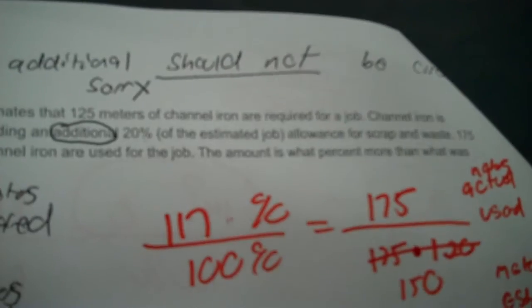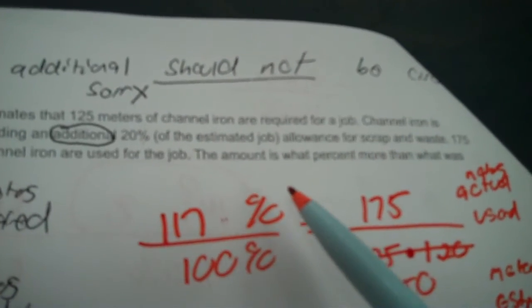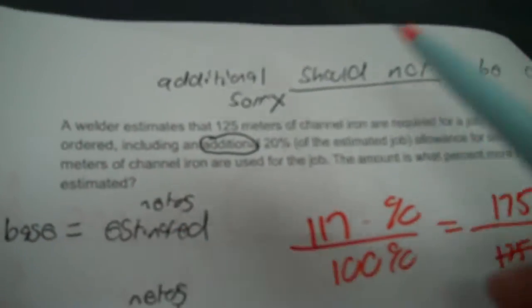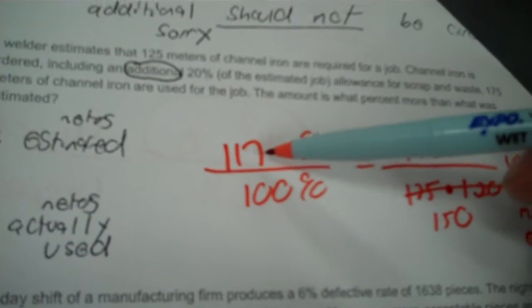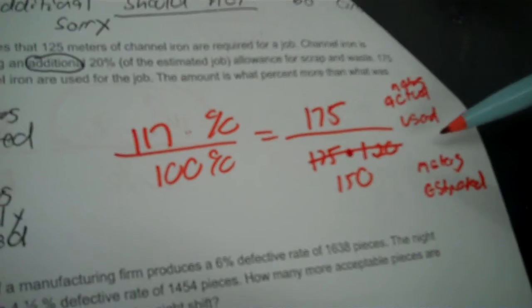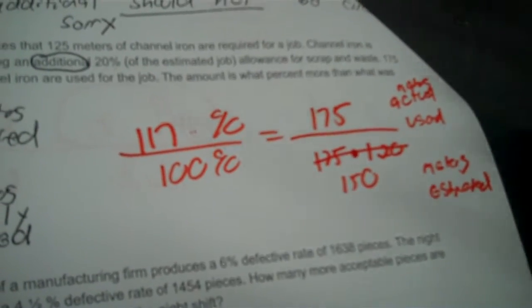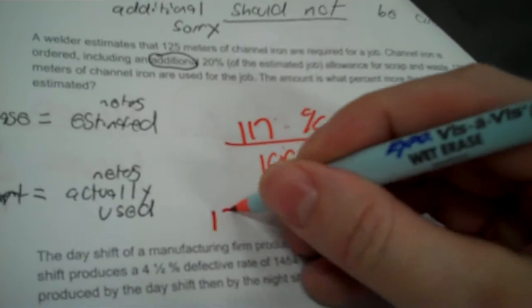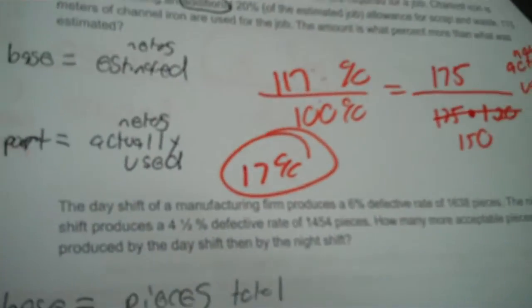Now, that's not quite the question though. The question is the amount is what percent more than what was estimated. How many more percent is 117, the actual used amount, than what they estimated, which is 100, okay? Well, the difference between them is 17, so the answer is 17%. So that's a tough one, okay?